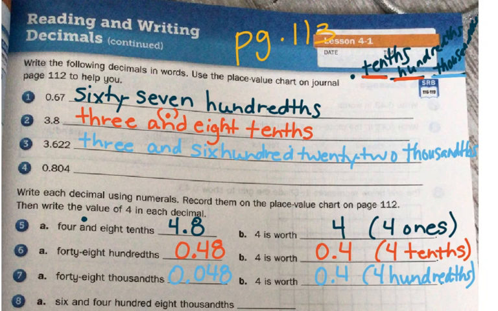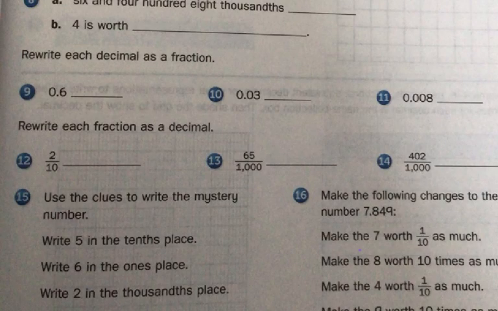Number 8, 6 and 408 thousandths. So 6, I see the word and, so I put a decimal point. Tenths, hundredths, thousandths. 408 thousandths. And the 4, go to the next page. The 4 is worth 4 tenths.